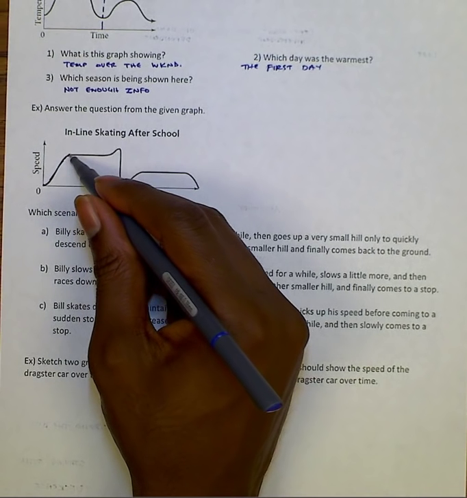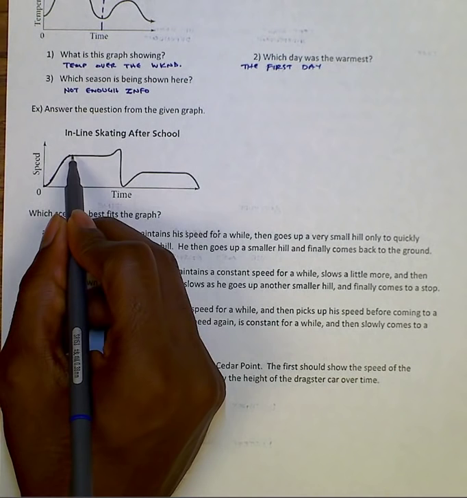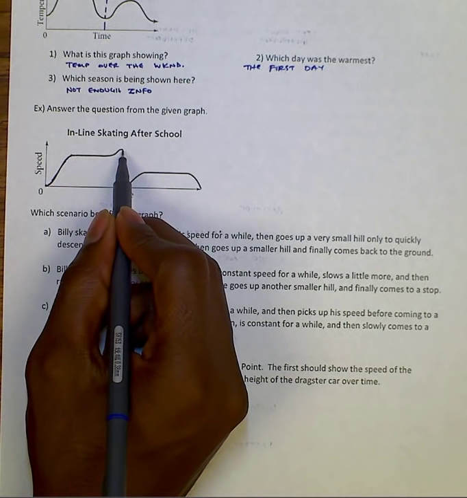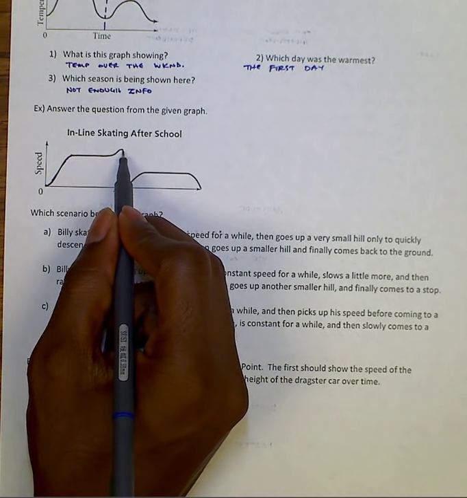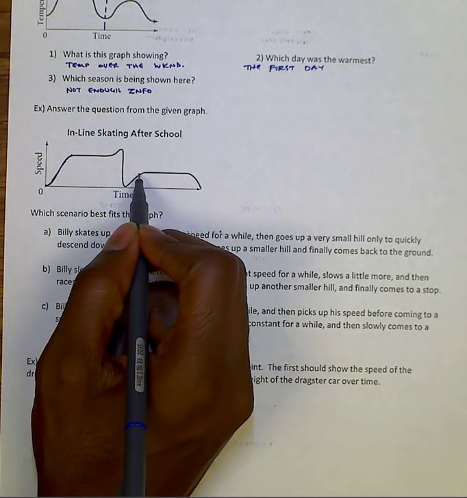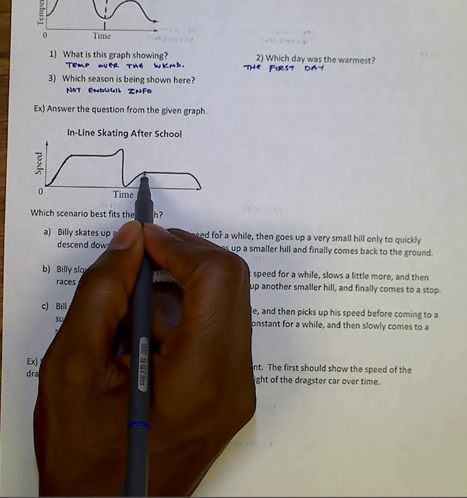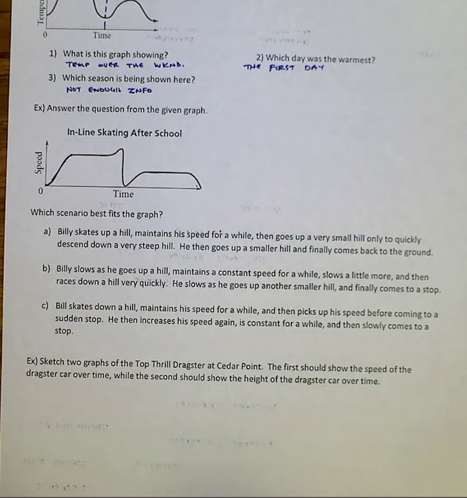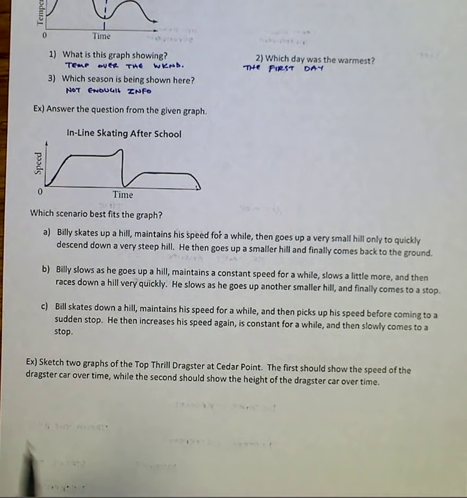Then we get to a constant speed, and we increase the speed again until we slow down for some reason. We slow down pretty quickly. And we increase speed again, a little bit slower than the first time, remain steady, and then we come to a gradual stop. Okay, so let's see what's happening.